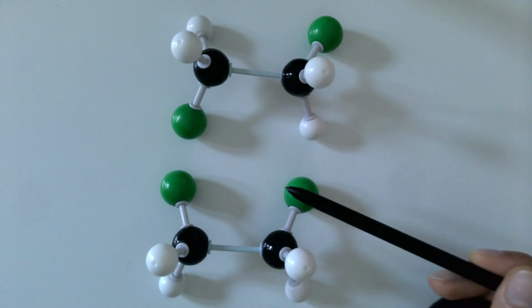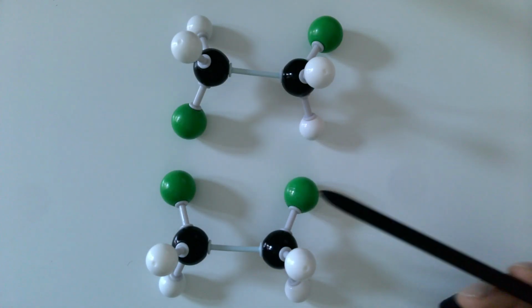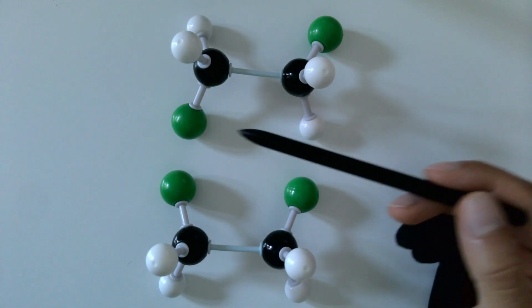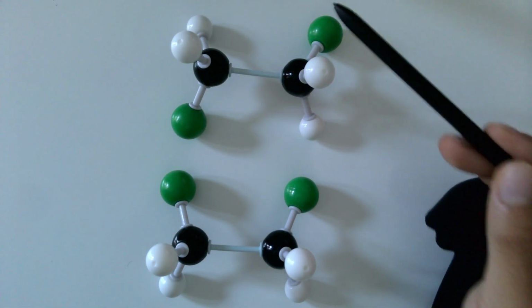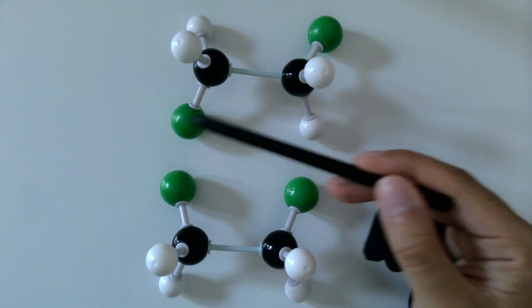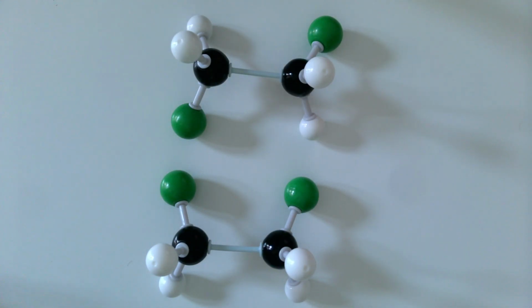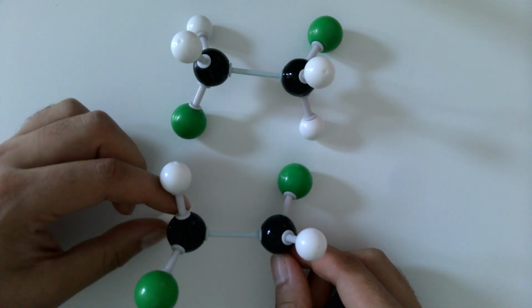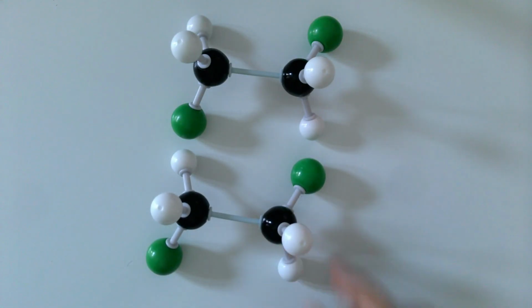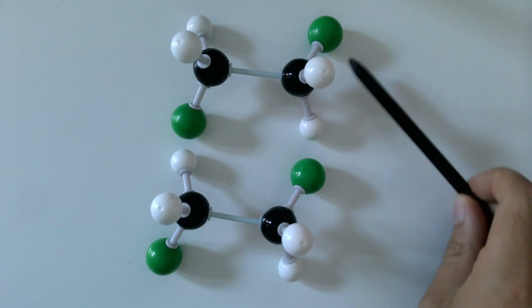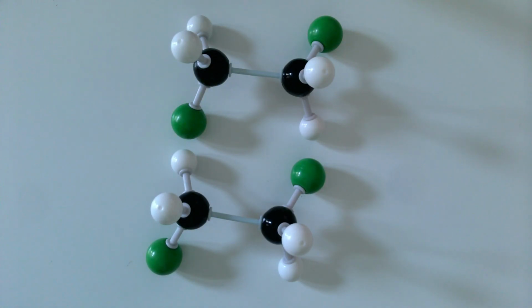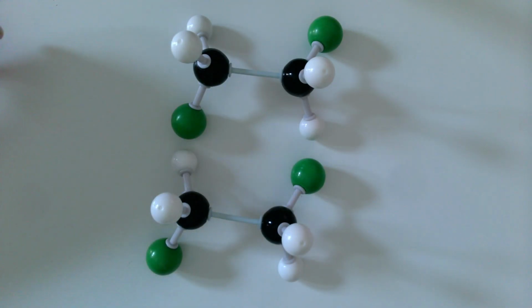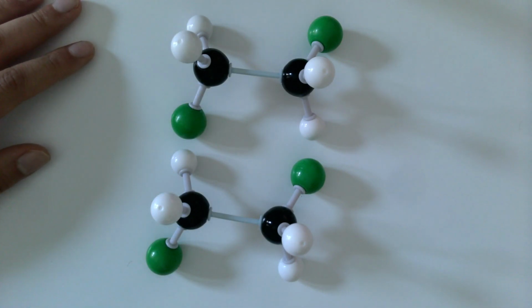Because in the bottom one, the two chlorine atoms are pointing up on the same side, whereas the two chlorine atoms in the above one are pointing in opposite directions. But because there's rotation around the sigma bond, and the bonds rotate, then once the bonds rotate around the sigma bond, the atoms rotate, and we can now see that these two are actually exactly the same. So we can see that there's rotation around the sigma bond.